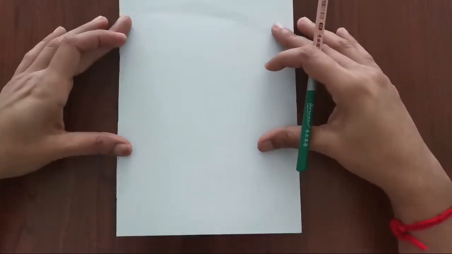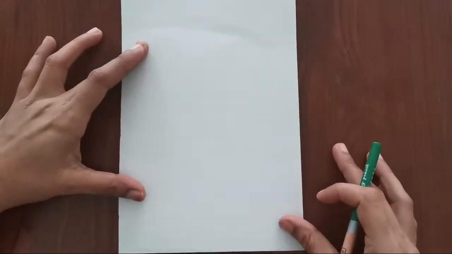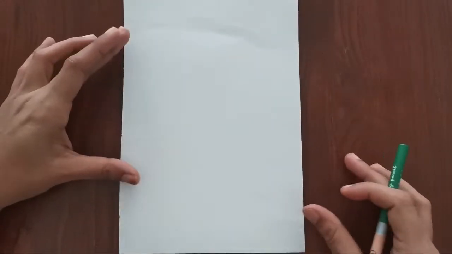So let's start, okay? So today we are going to draw a beautiful landscape of a kind of mountain and a river flowing and some trees around, okay? So let's start. It's quite an easy picture. Keep your paper in portrait mode this way, okay? And let's start.